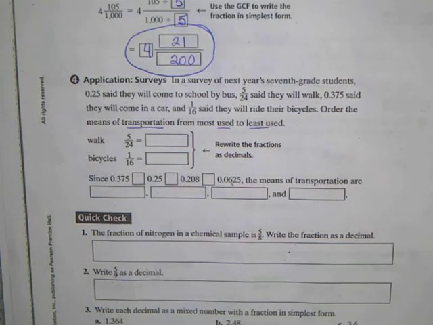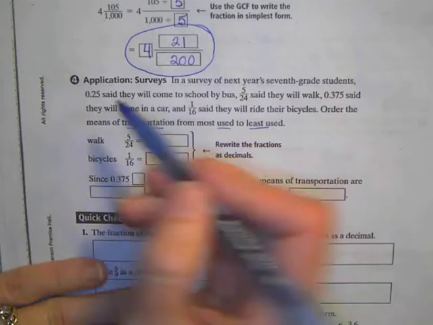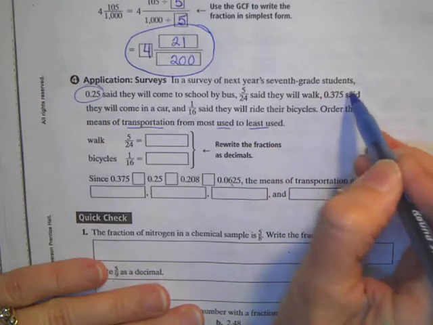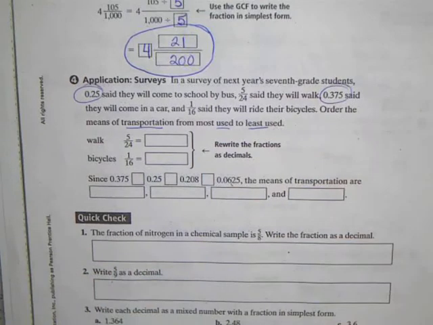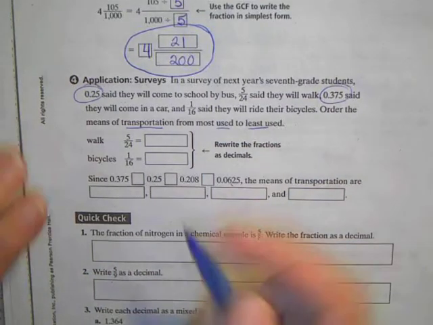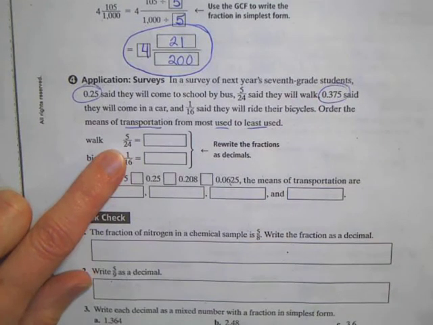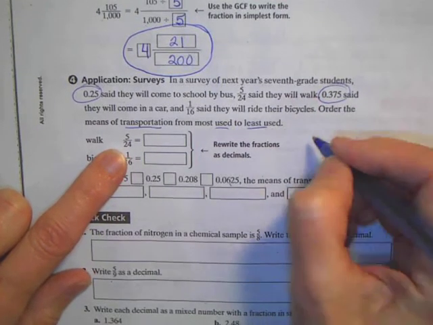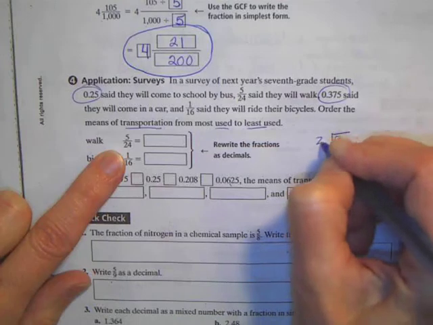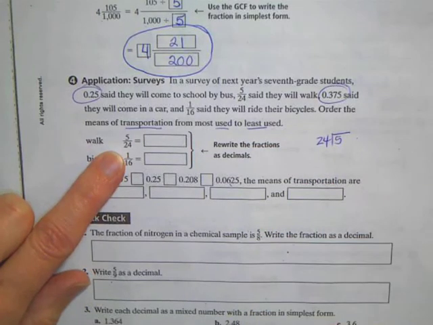Probably the most efficient way to do something like this is to turn everything into decimals. You already have 2 numbers that are decimals, and so we'll turn our other 2 fractions into decimals. So again, remember you want to take 5 divided by 24.